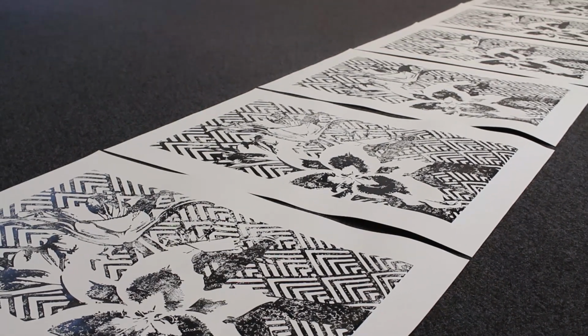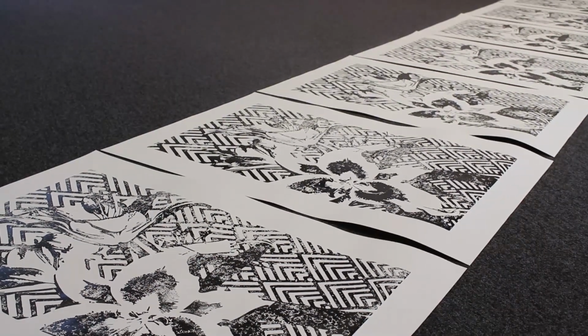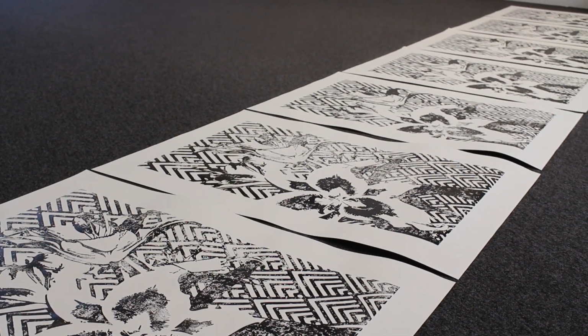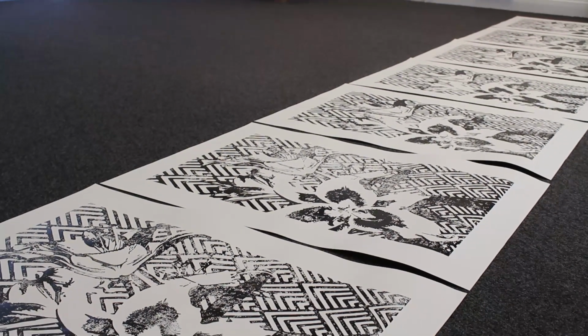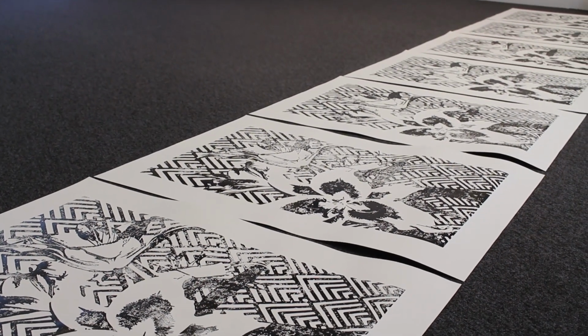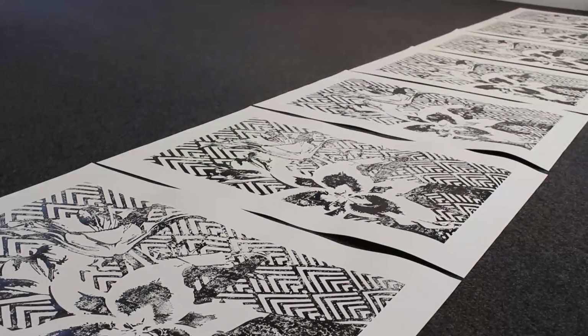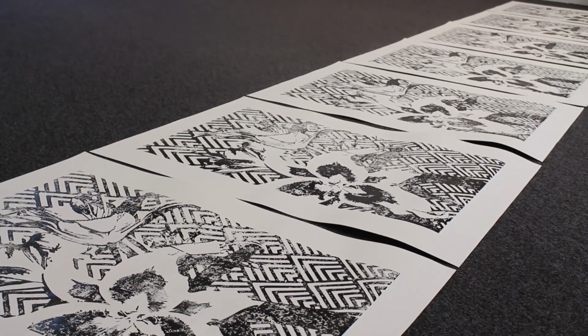And what's really nice here is that we can create original artwork just simply by taking a photograph, bringing it into the software, and then the software does all of the hard work, and then we can just simply cut out the woodblock on a piece of material, and then we've got that as a basis to create multiple pieces of art.